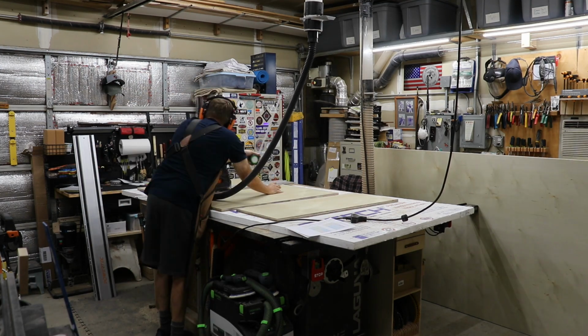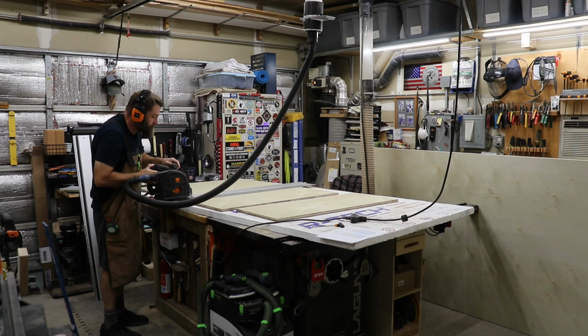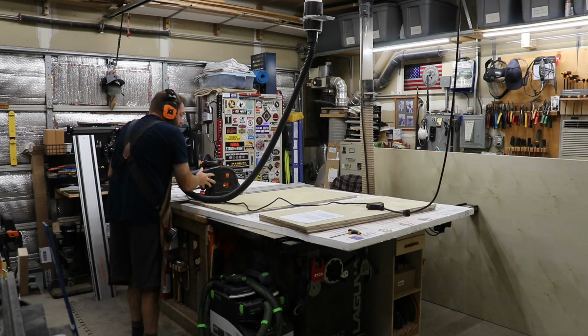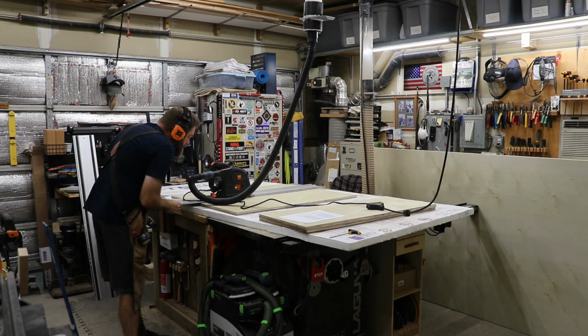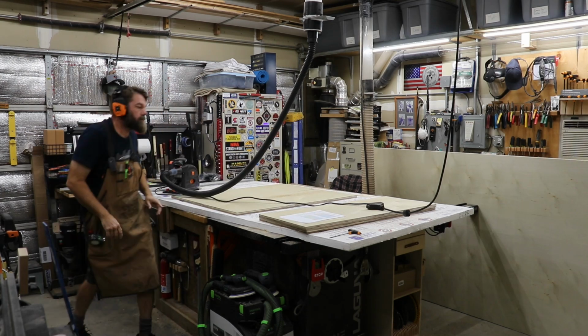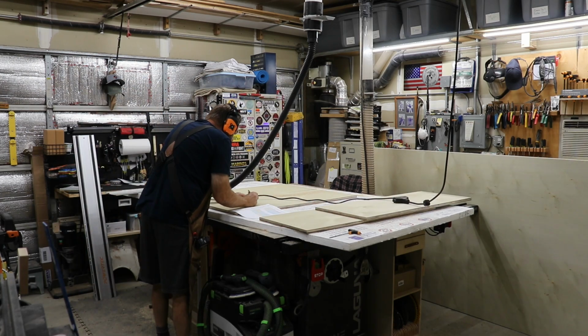This 7 1/4 inch saw from Wen has worked pretty well for me. It gets the job done, but recently I was able to demo the Festool track saw, and it is super nice. I would really like to get one of those someday.